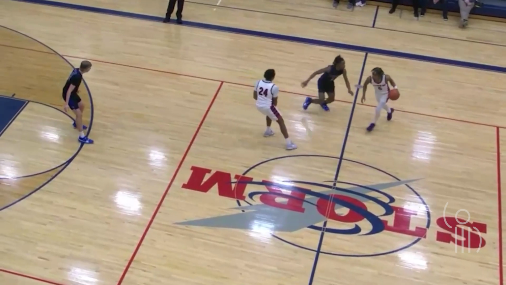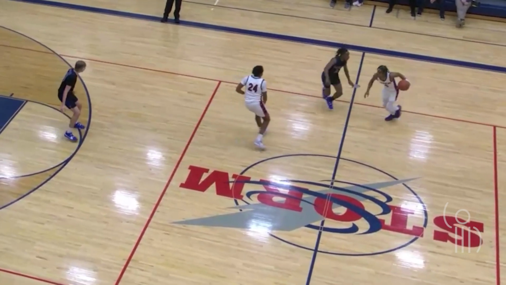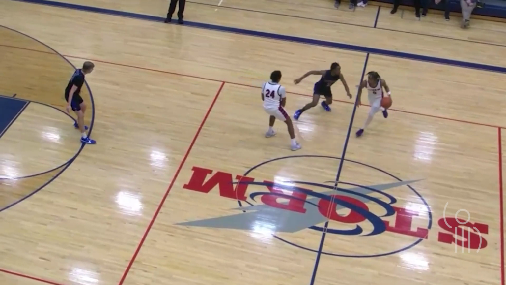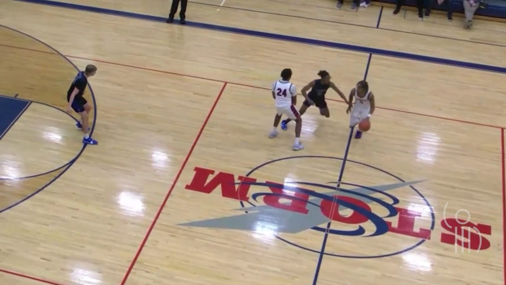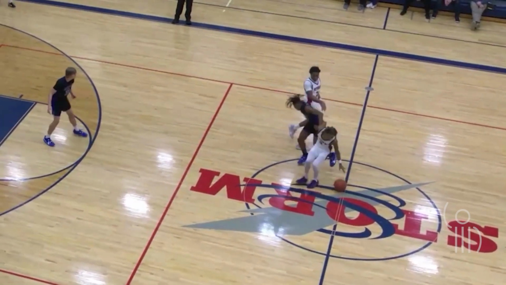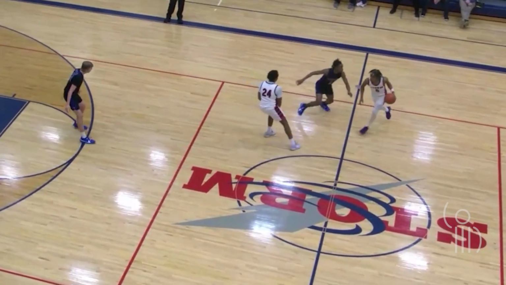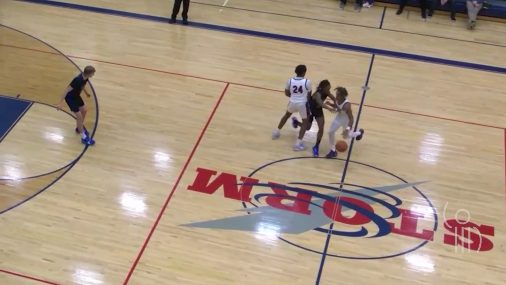Now, let's look at this screen. 24 is setting a screen, moving toward his opponent, sets right here. Does he give the player enough time or distance to avoid that screen? Nope, illegal screen. He does not. That, my friends, is an illegal screen.